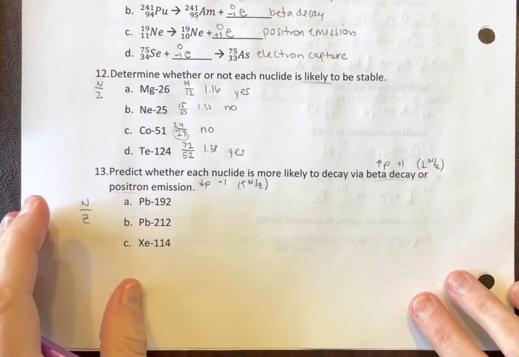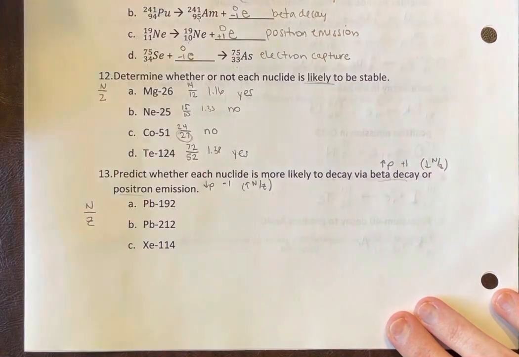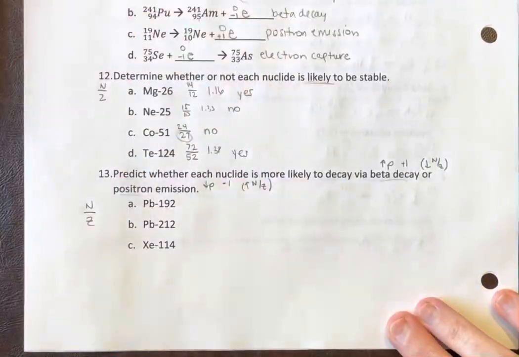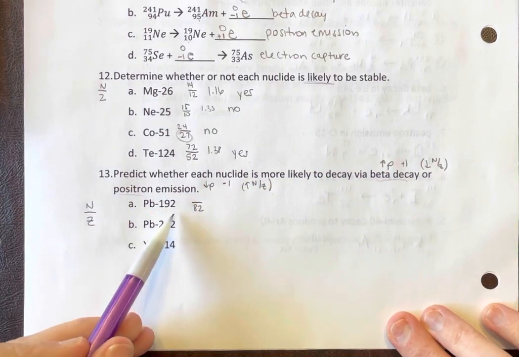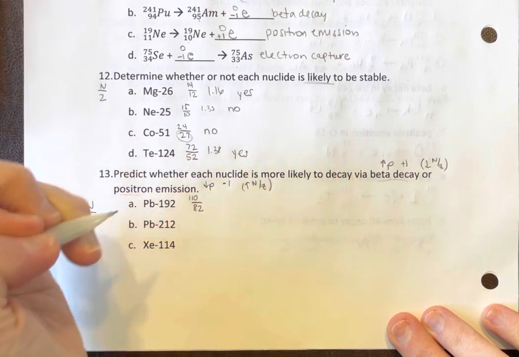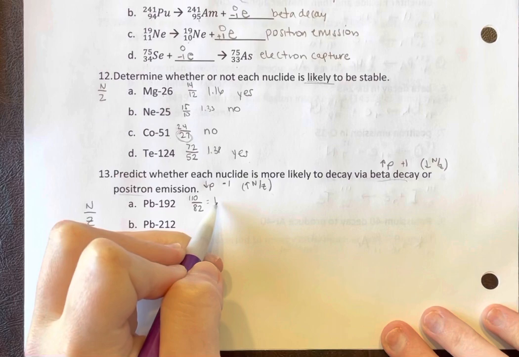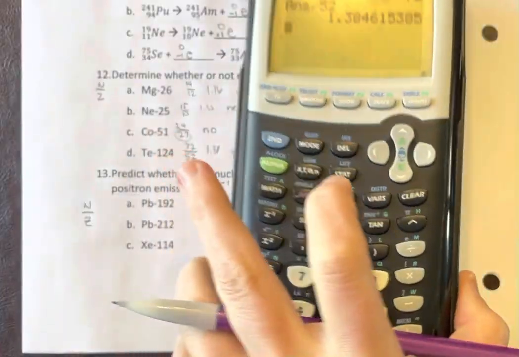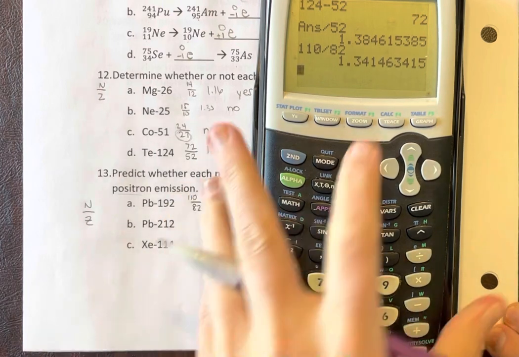So lead 192. Lead is atomic number 82. So that means we have 110 neutrons. Hold on, 110 divided by 82 is 1.34.